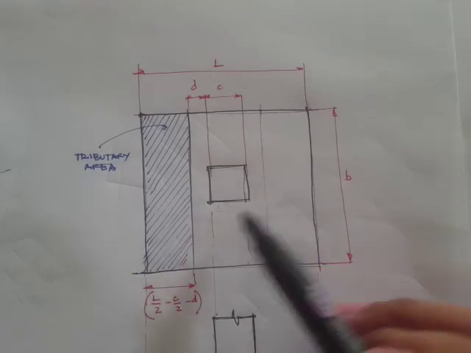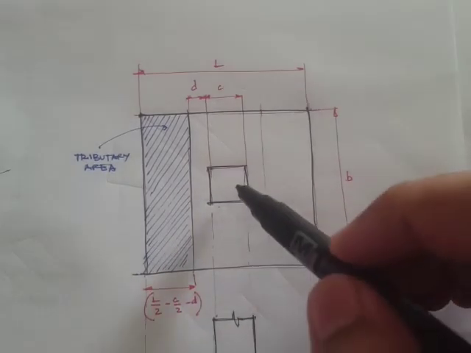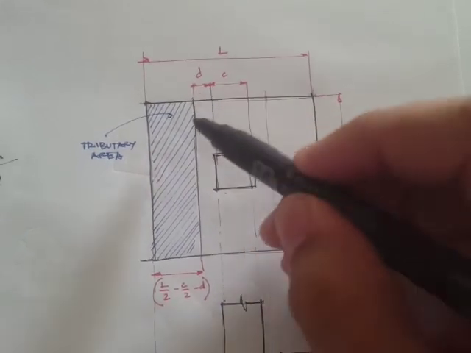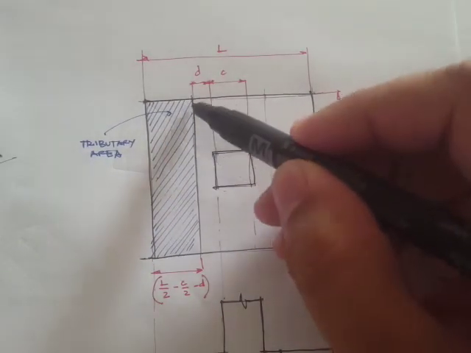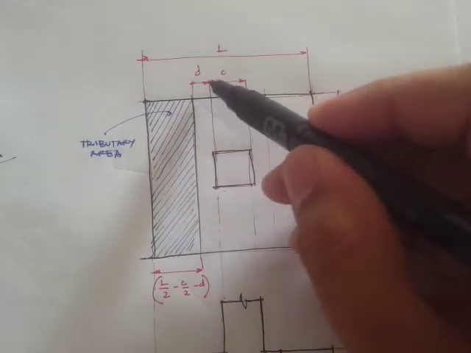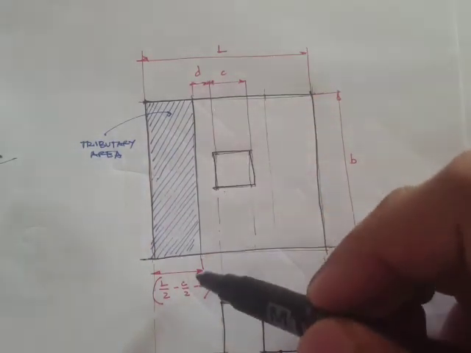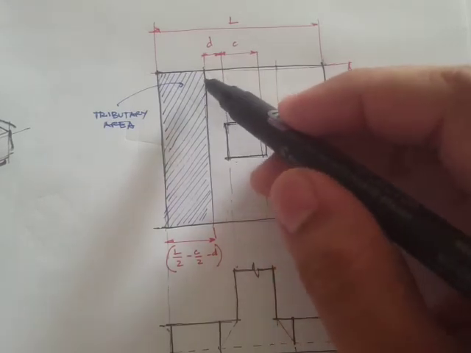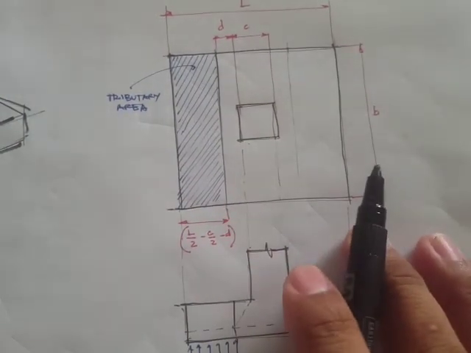This is our column, these are our center lines, and this is our column width. You'll see here that the critical section is at a distance d, meaning that's going to be something like a failure point on the footings.